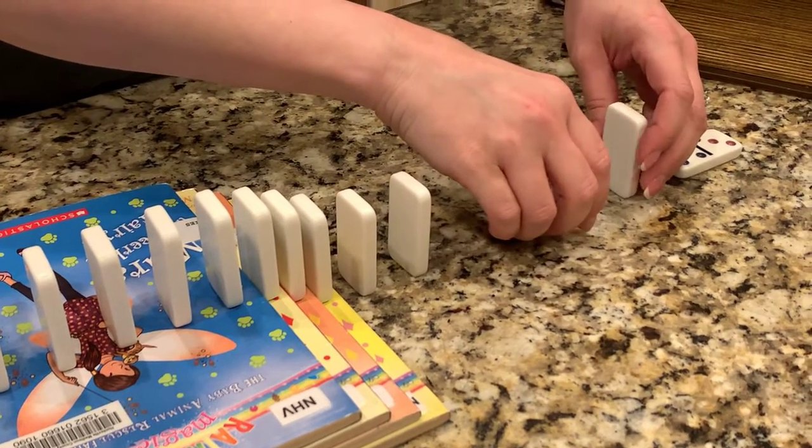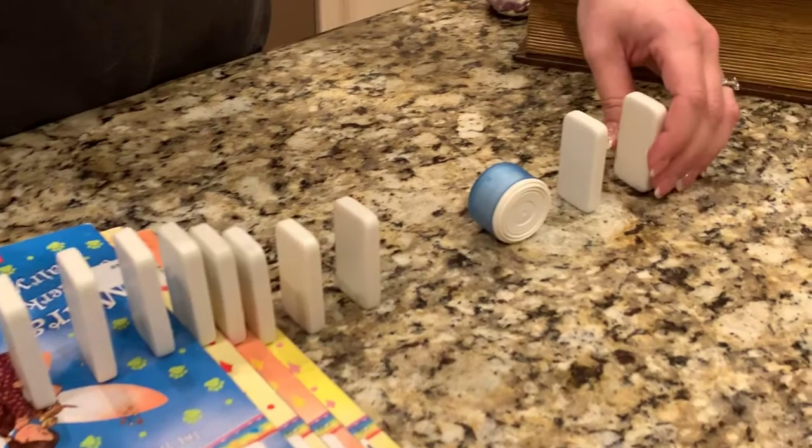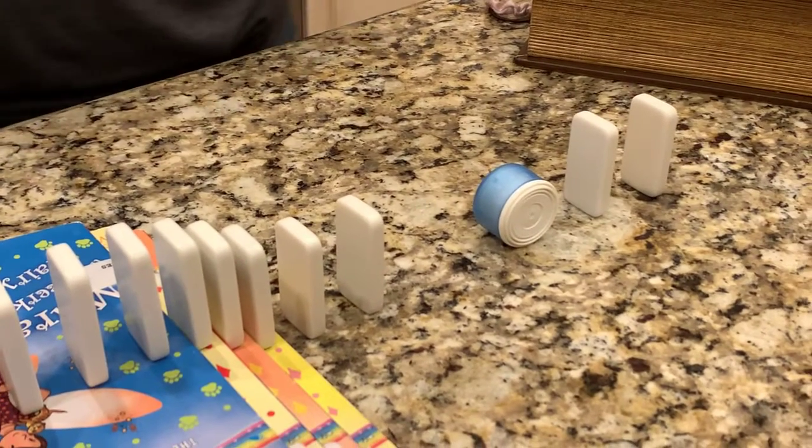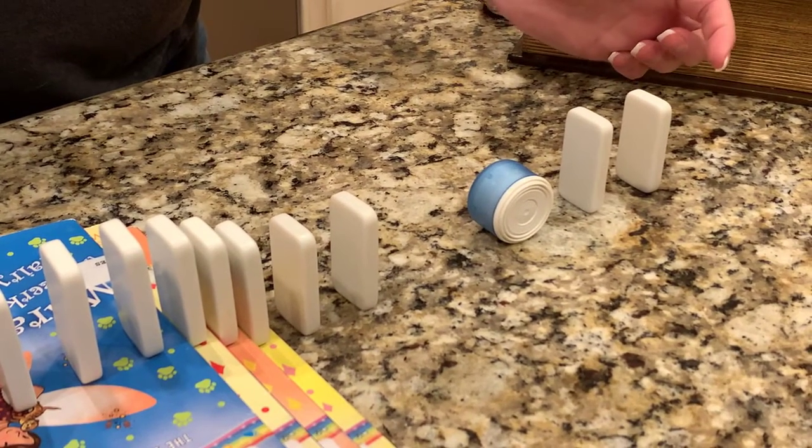Okay, hold on. That's the cool thing about science. It's all about experimenting. Okay, ready? Here we go. 3, 2, 1. Chain reaction! I used to make those all the time as a kid.